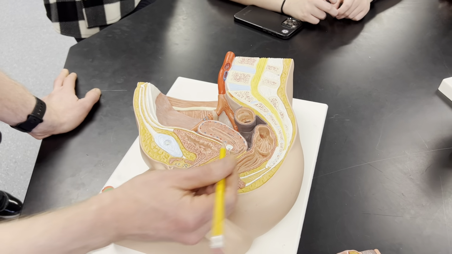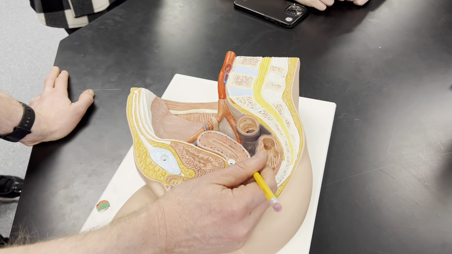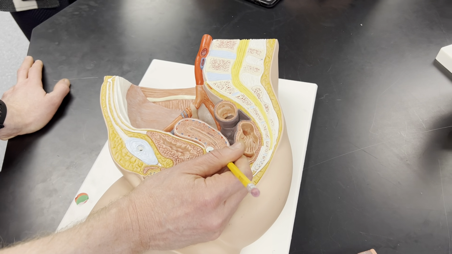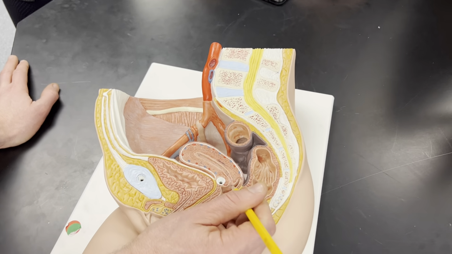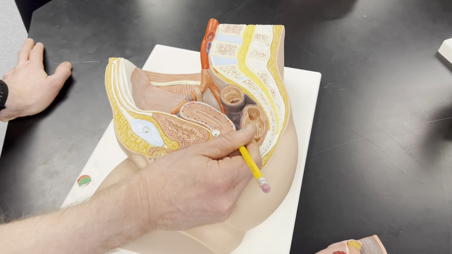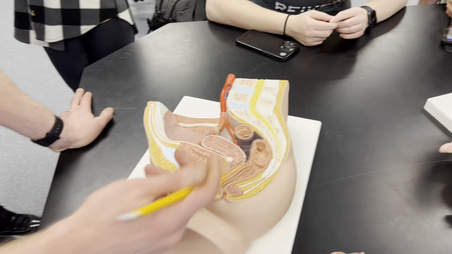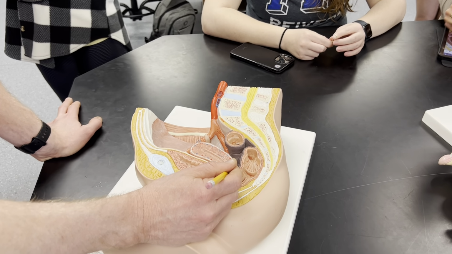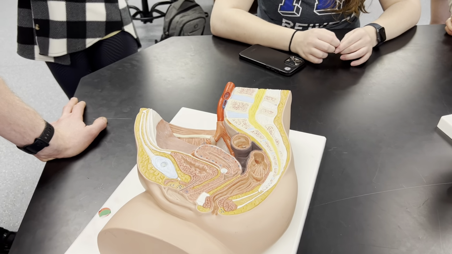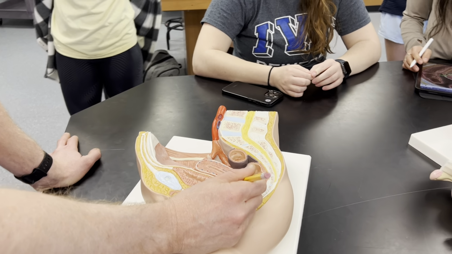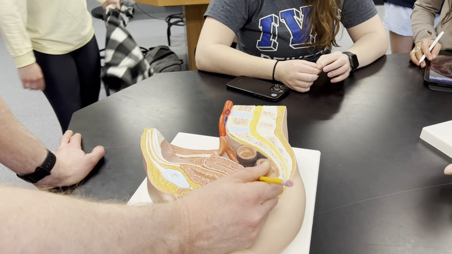The fornix is this region that indents on either side of the cervix. So the fornix is that indentation right there. That is fornix. So it's in the same region as the cervix, but it's like the space outside of the cervix. So in labor, the cervix dilates. So that's the fornix. Then we have three layers of the wall of the uterus.